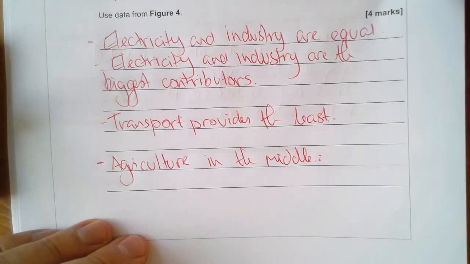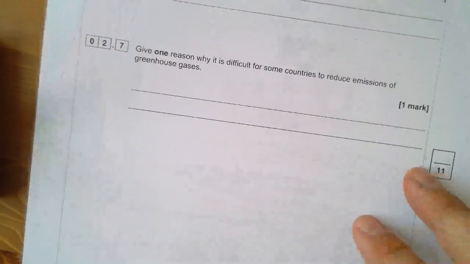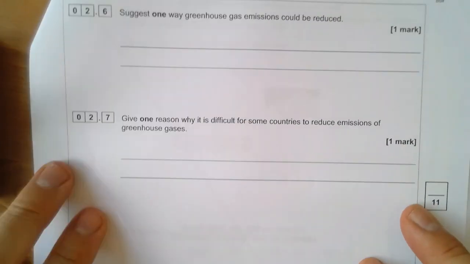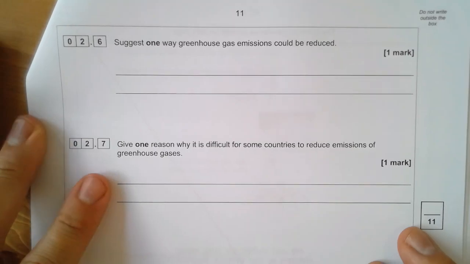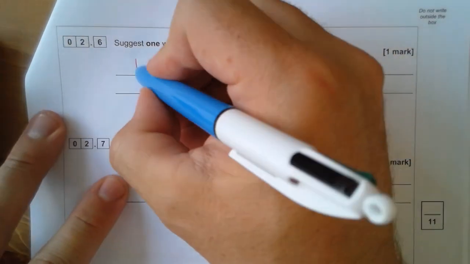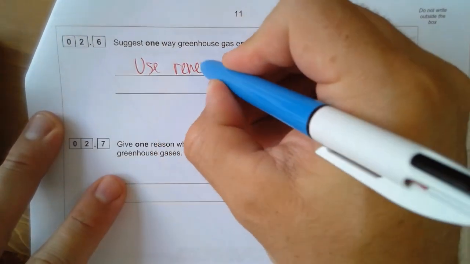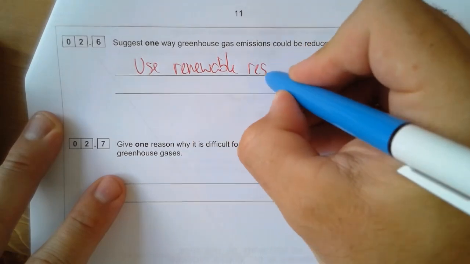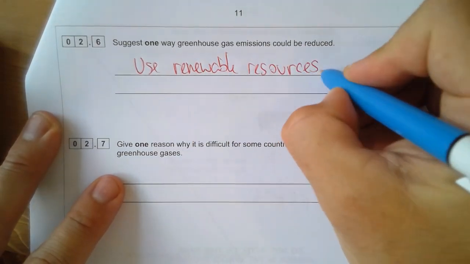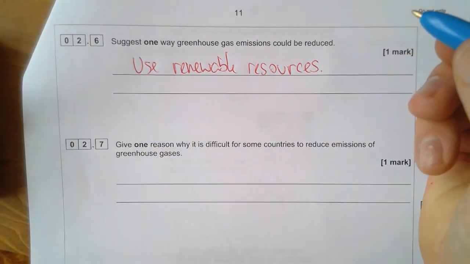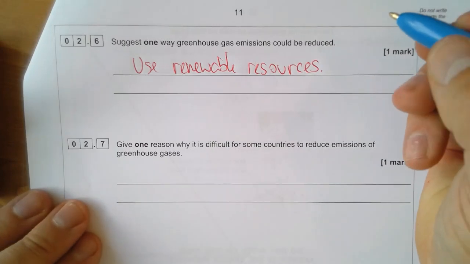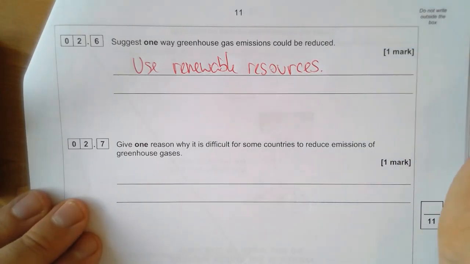Suggest one way that greenhouse gas emissions could be reduced. The most obvious way is to use renewable resources. So the way we generate electricity, we need to shift it to a more renewable focus. We could use things like wind turbines, solar power, hydroelectrics. That will reduce these gases given out.